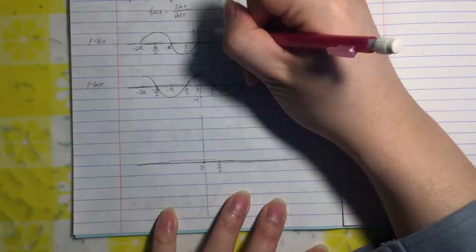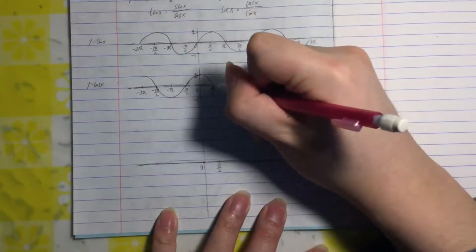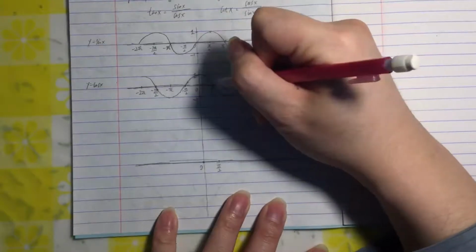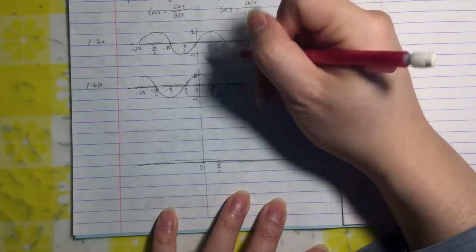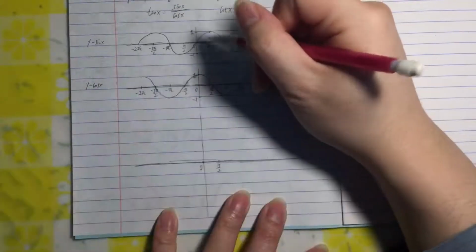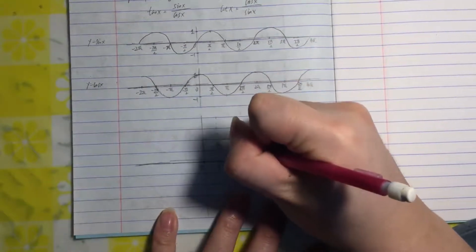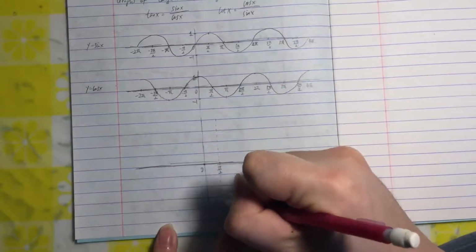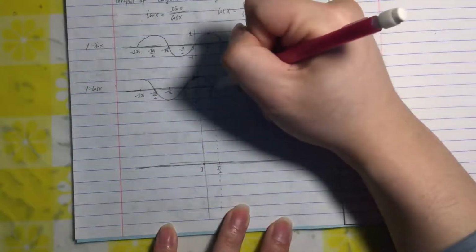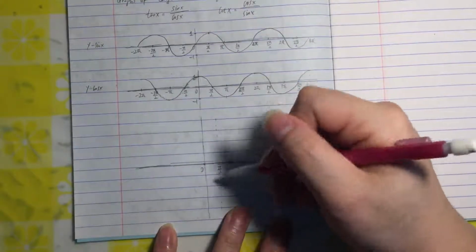sine at pi over 2 is 1. Cosine at pi over 2 is 0. Sine divided by cosine is 1 divided by 0, which is undefined. If the numerator is not 0 and the denominator is 0, we have a vertical asymptote. 1 divided by 0 is a vertical asymptote.